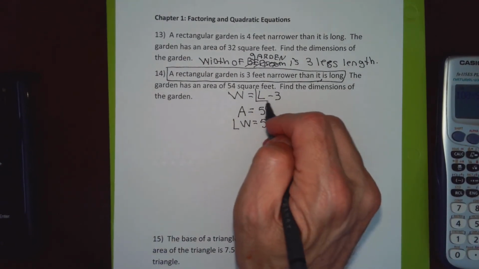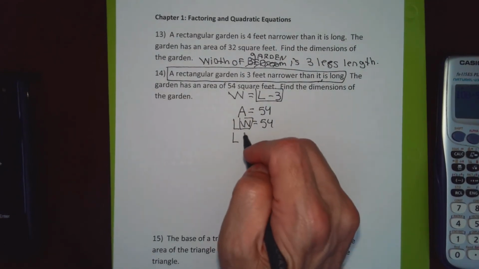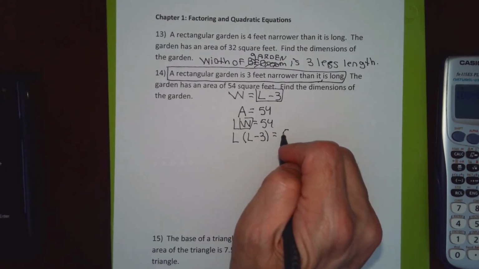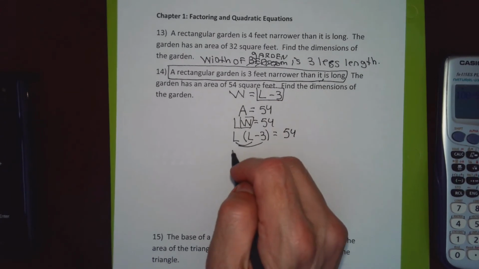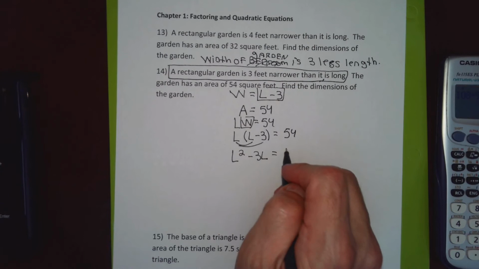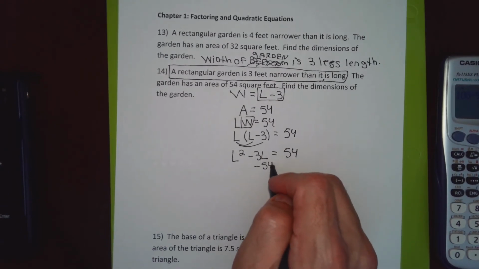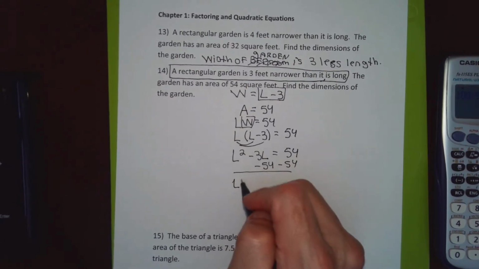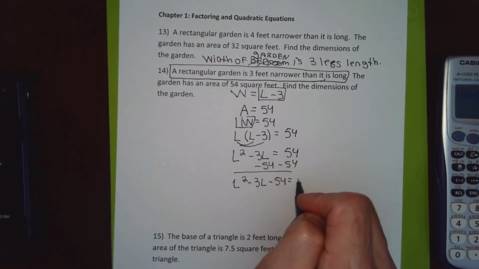And I'm going to replace the W with an L minus 3. So I'm going to get length times length minus 3 equals 54. And I'm going to clear the parentheses. I'm going to go L times L, which is L squared, L times minus 3, which is minus 3L, equals 54. Now I'm going to minus 54 minus 54. This is going to give me L squared minus 3L minus 54 equals 0.